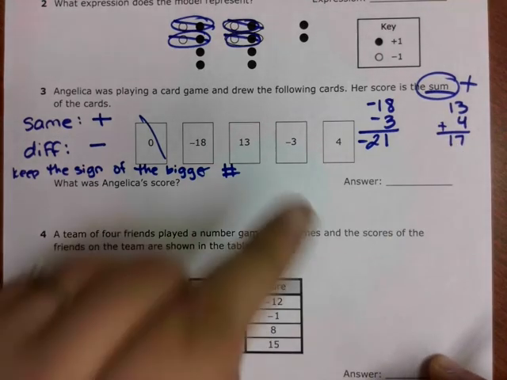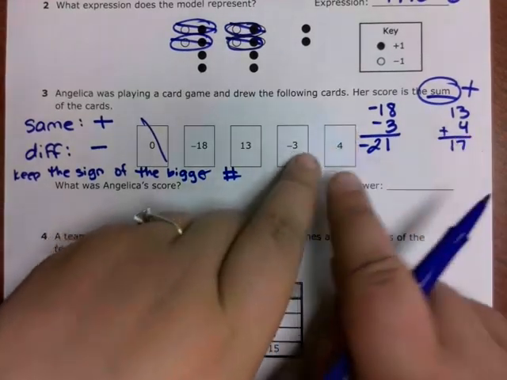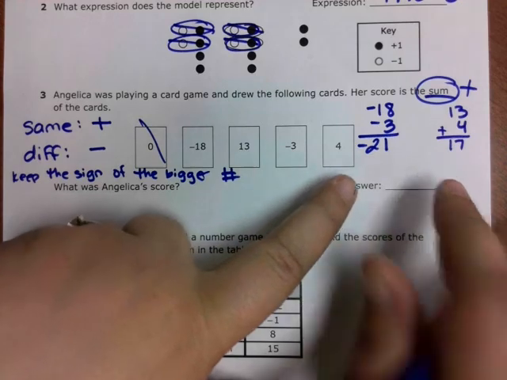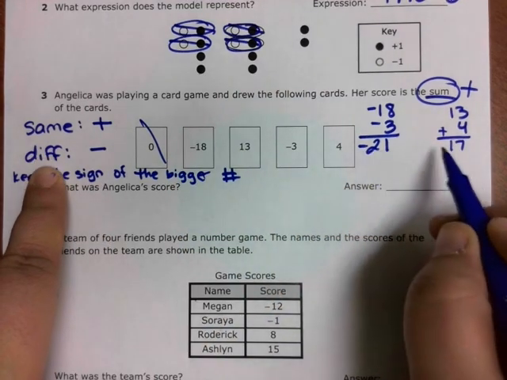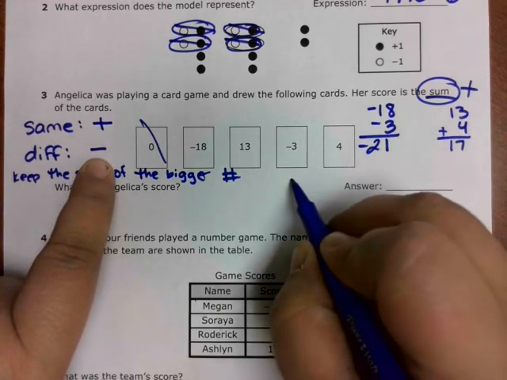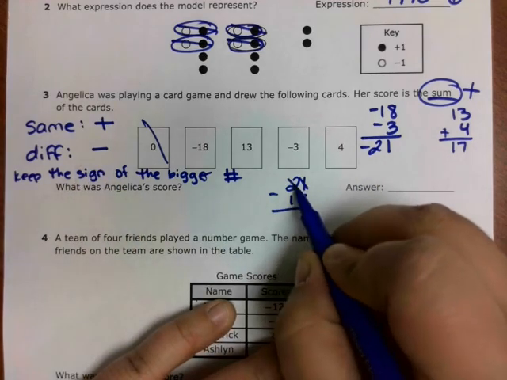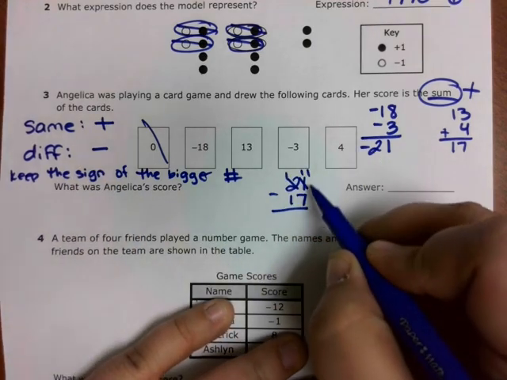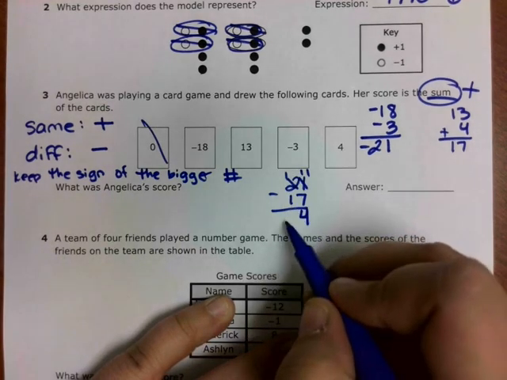So now I've got one negative number and one positive number because I combined my two and made it into one. So now these signs are different. This number is negative, this number is positive. So when they're different, I'm actually going to subtract. 21 minus 17, so I have to borrow. And then 11 minus 7 is 4. 1 minus 1 is 0, so we're done.